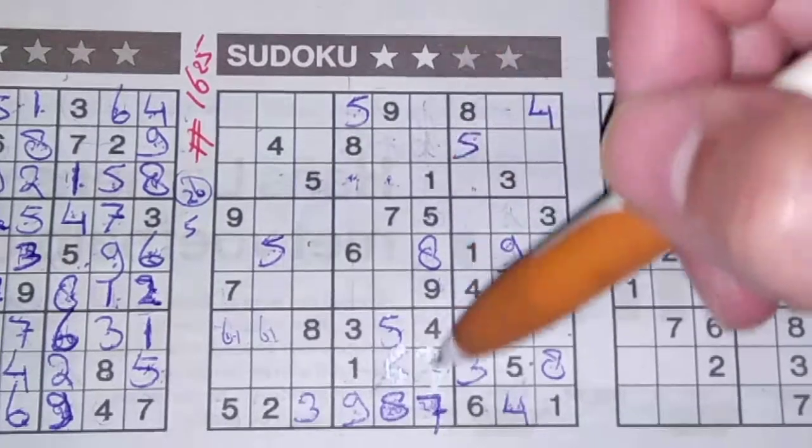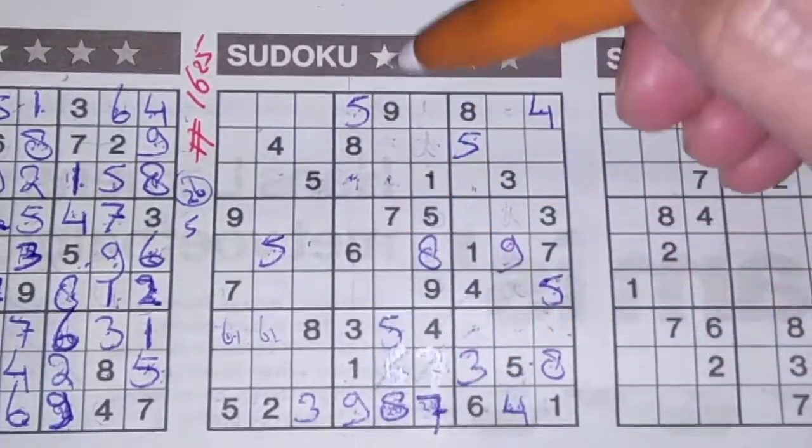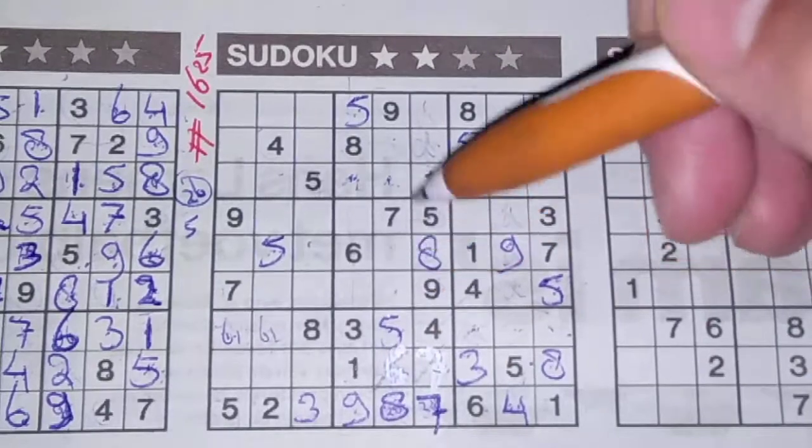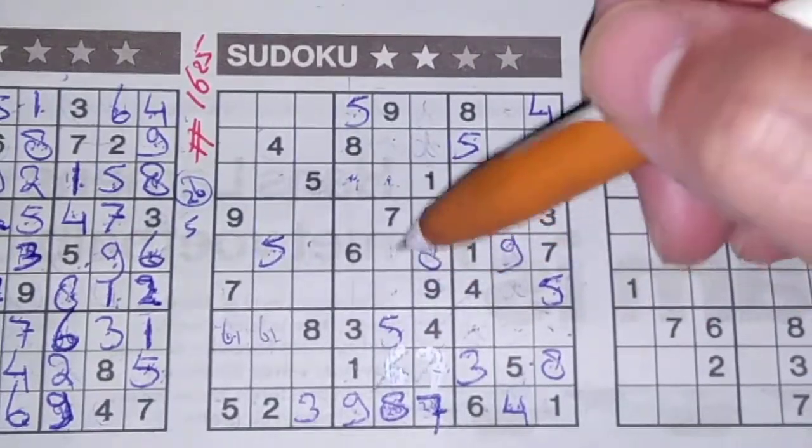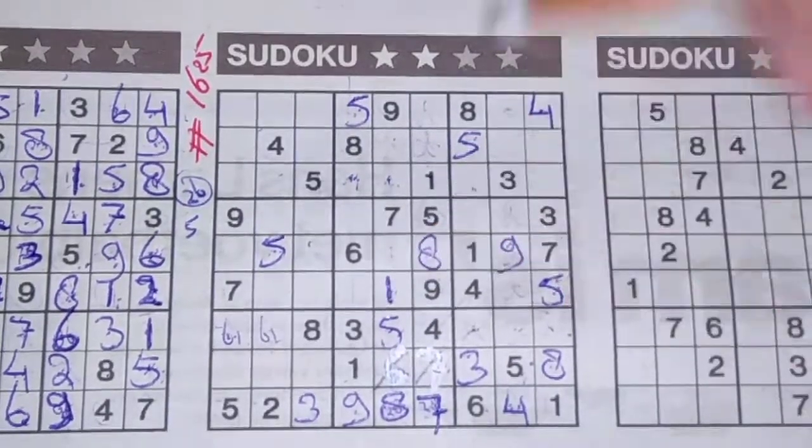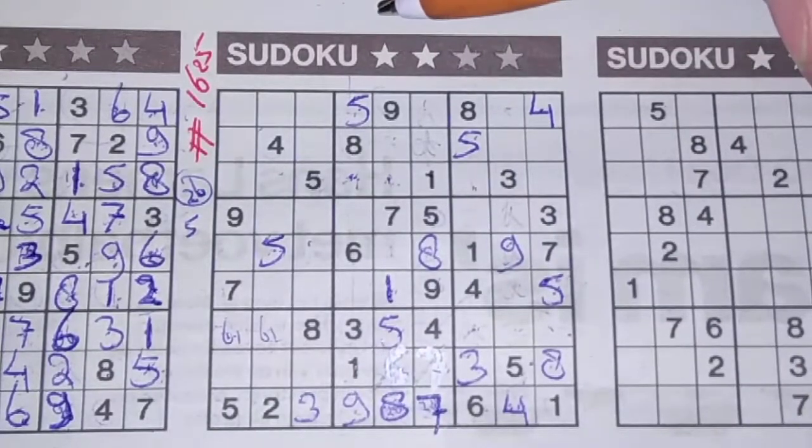We have a 1 in this column, 1 in that column. So the middle column, the only 2 places for the 1 should be here, or there. We see here 1, no 1 there, so the 1 should be there.